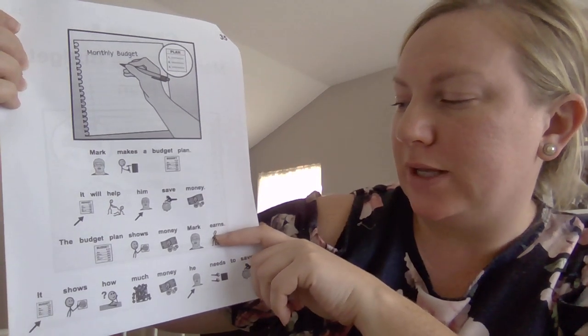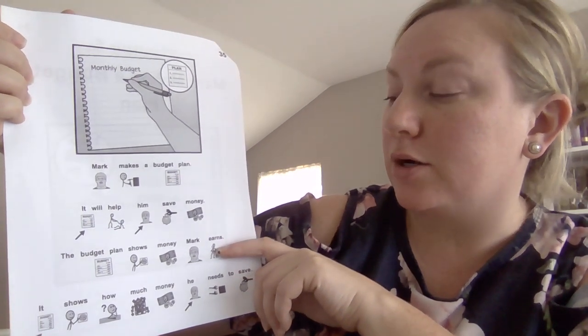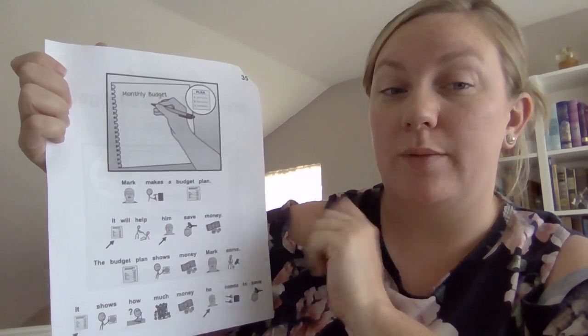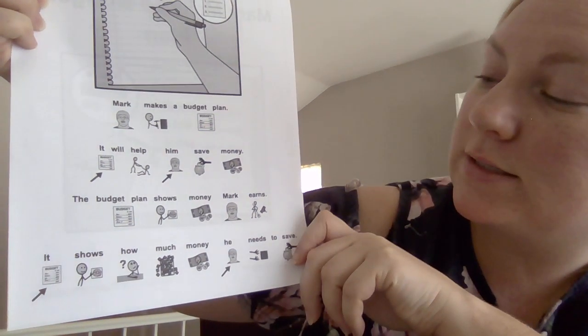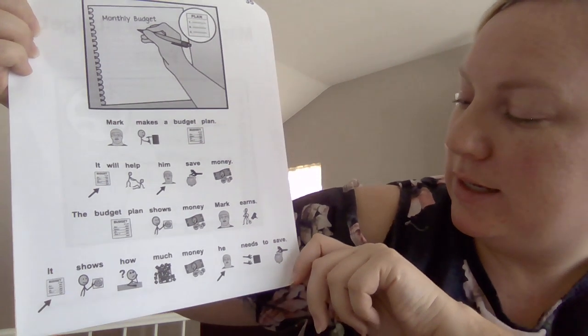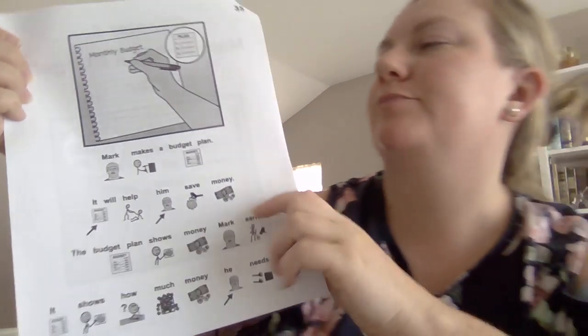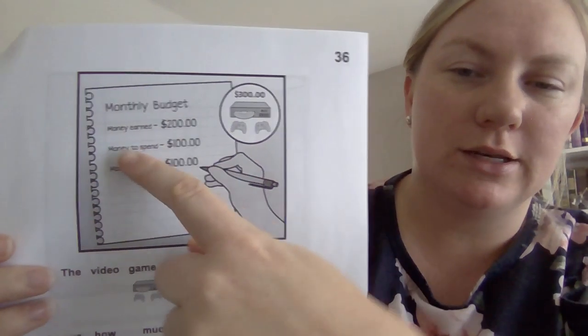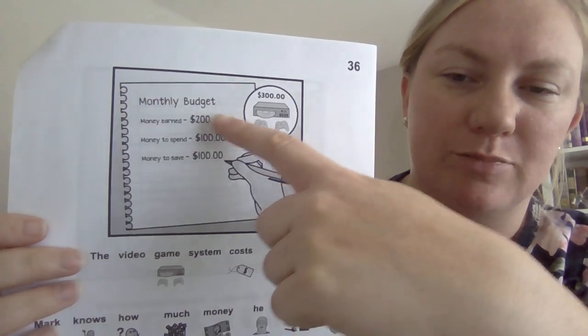It says the budget plan shows money that Mark earns. That means the money that he gets from the jobs that he does. It says it shows how much money he needs to save. Let's turn the page. Here's our picture. It shows some of the details of his budget.